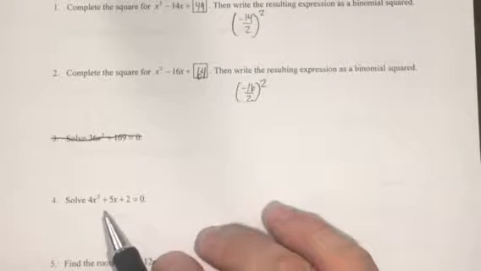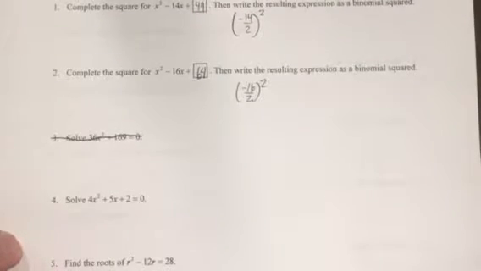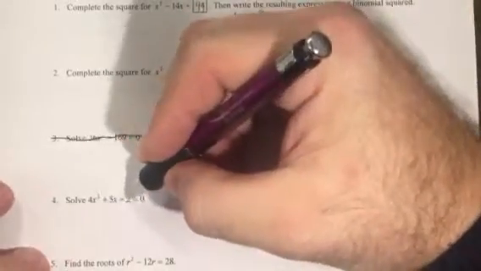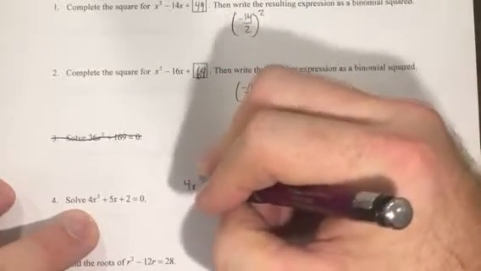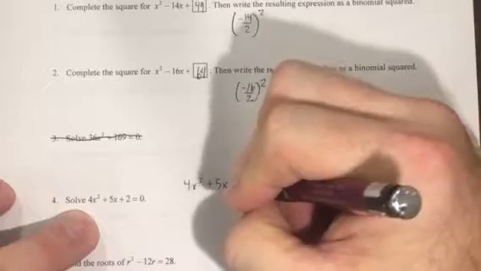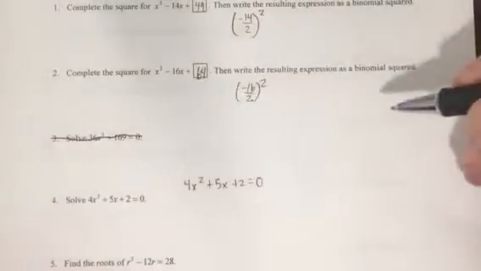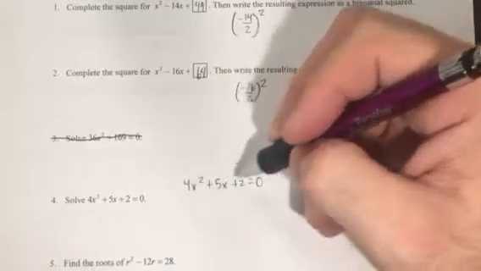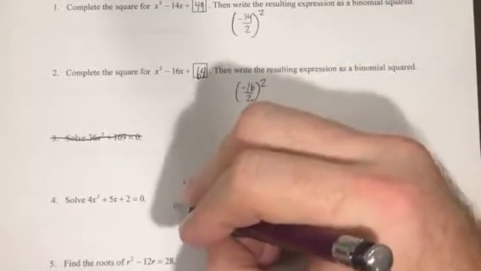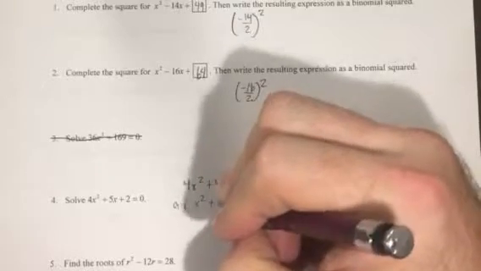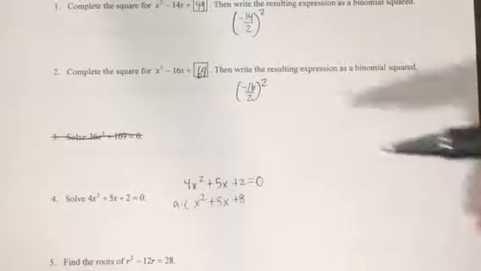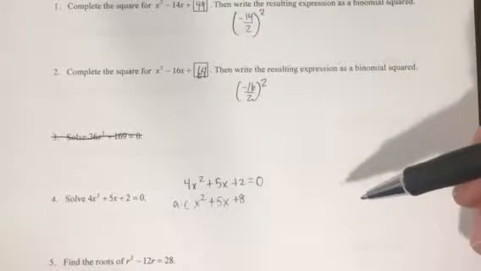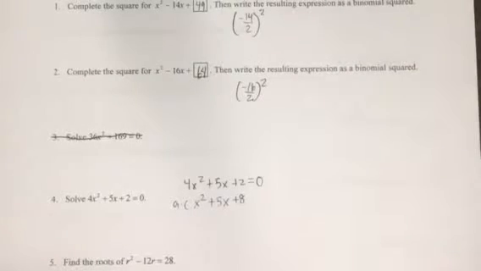Okay, number 4. Everybody still with me? Now, I first want to try advanced factoring. I've got 4x squared plus 5x plus 2. For advanced factoring, I take A times C, 4 times 2, which is 8. So now I have x squared plus 5x plus 8. Are there any factors of 8 that multiply to 8 and combine to 5? 1 and 8, 2 and 4. No, it's not going to work.